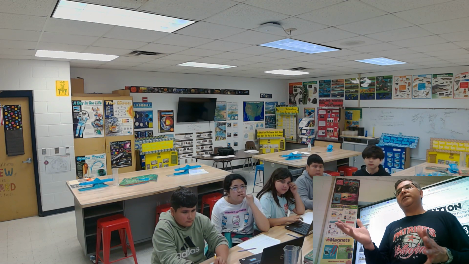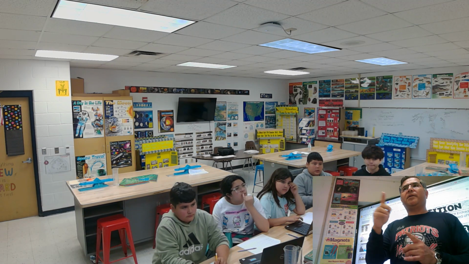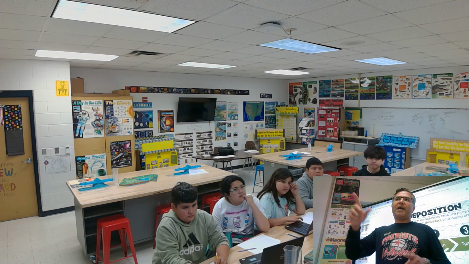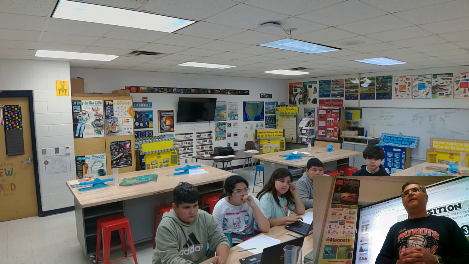What could change about the ice that would change the landform? The shape. Okay, I know that the shape would be like a U shape, but how could I change the land by changing something about the ice? What could I change about that ice?